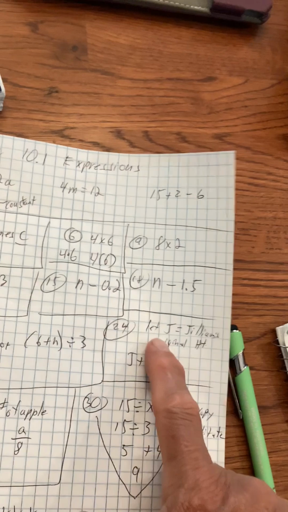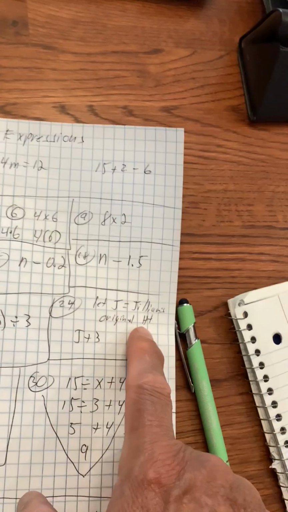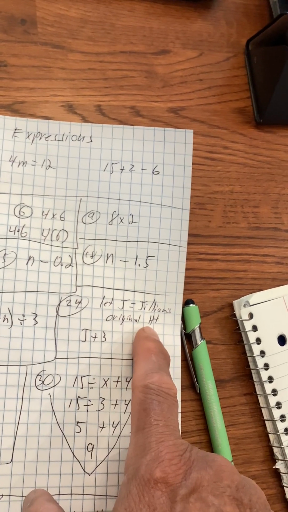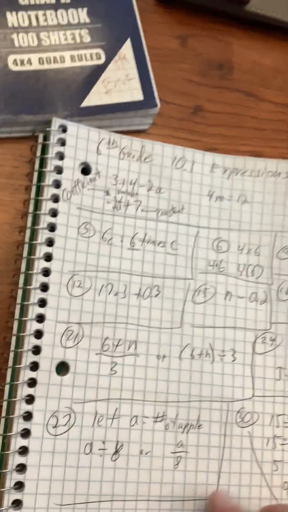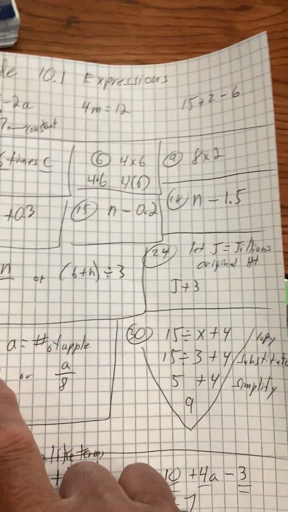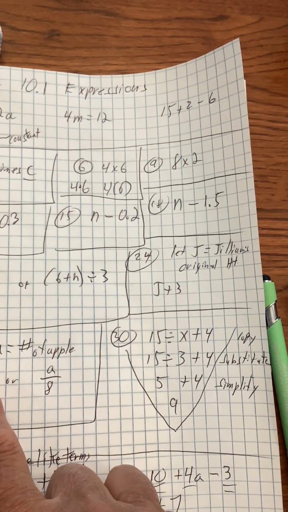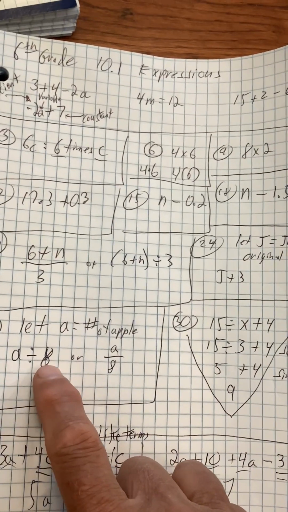So J would be, pick a letter, her original height, and then she grew 3 inches, so it's just J plus 3. You pick whatever letter you want. So a lot of times you pick a letter that makes sense to the problem. The apples were divided by 8 into 8 bags. So I'm just going to say A equal number of apples, so it is A divided by 8 or A over 8.